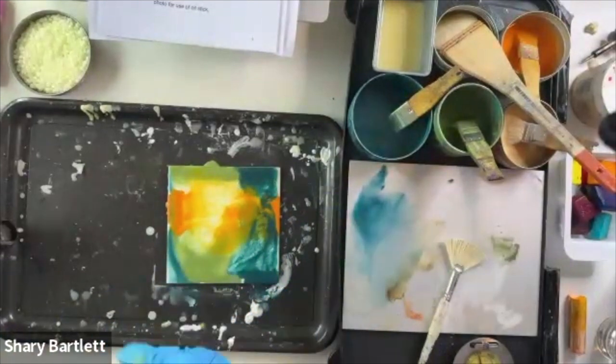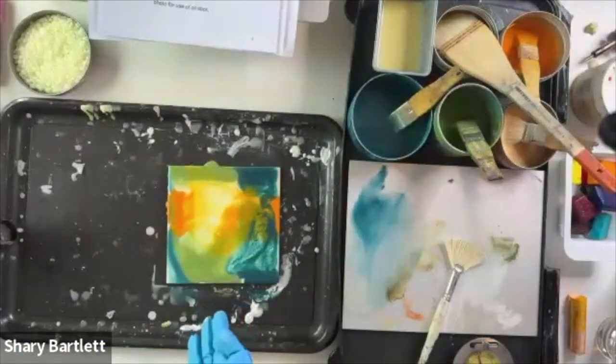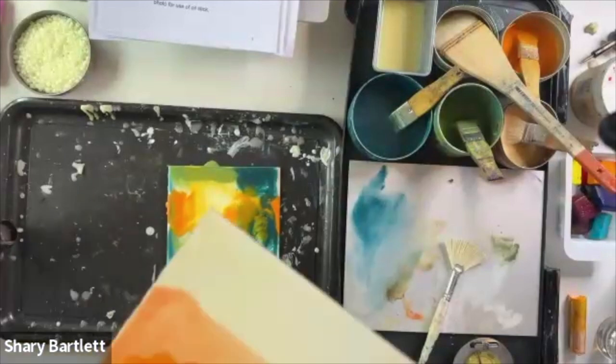I'm just going to let this cool for a second. I'll bring that up to the camera to see. The board is quite warm now underneath, so I don't want to move it yet. So I'm just going to show you a couple of examples while we're waiting for that to cool.